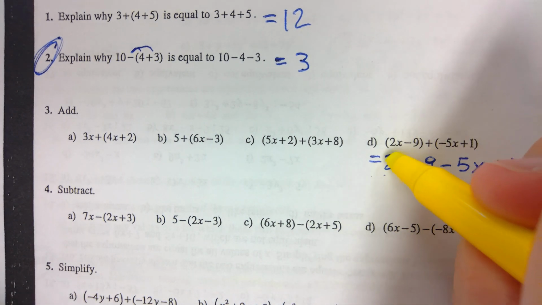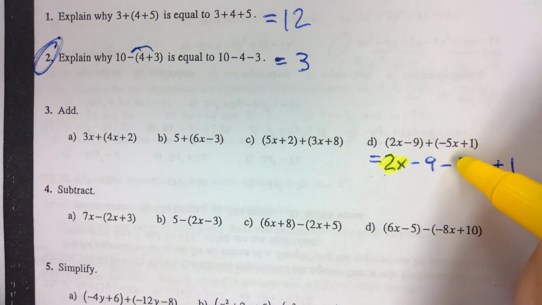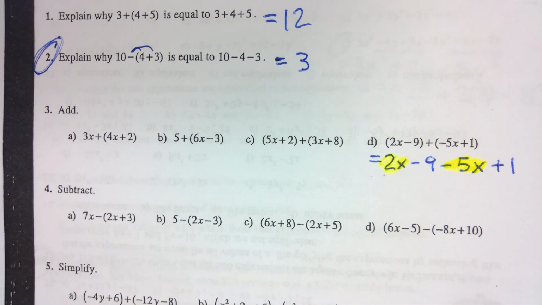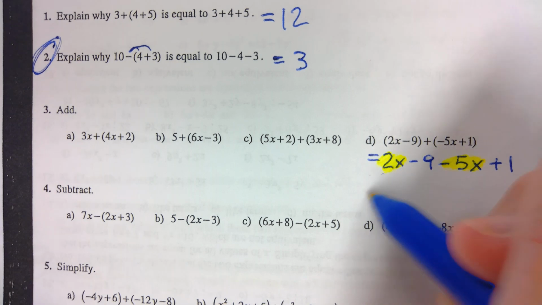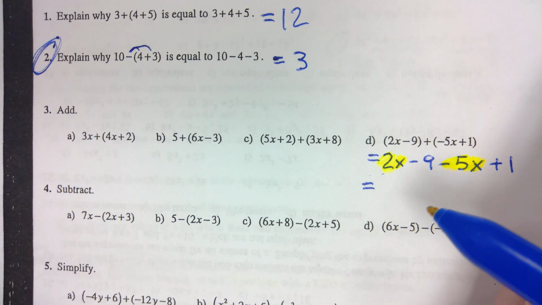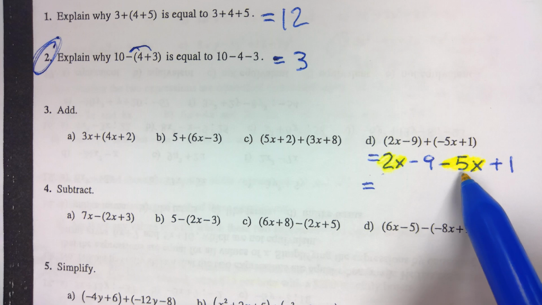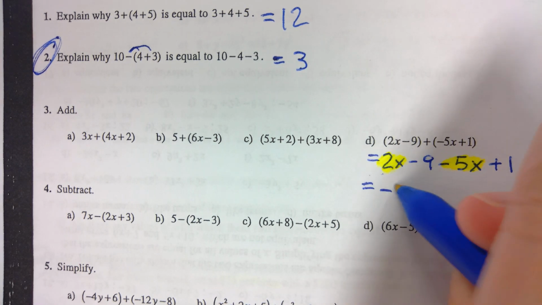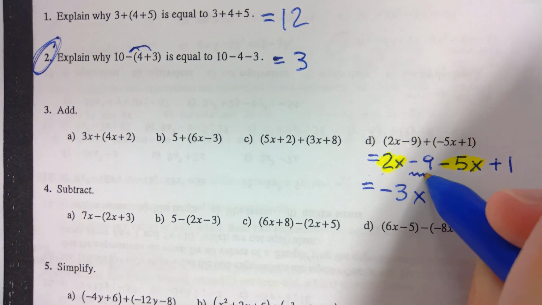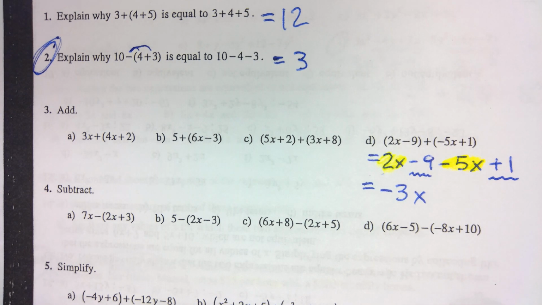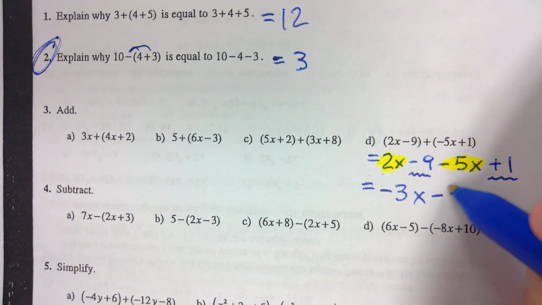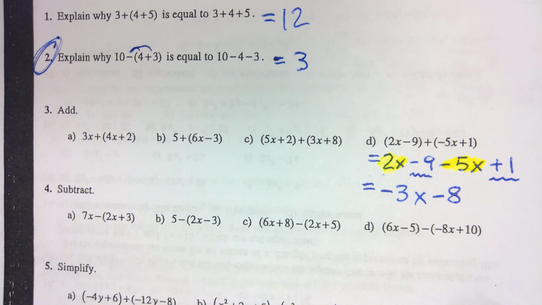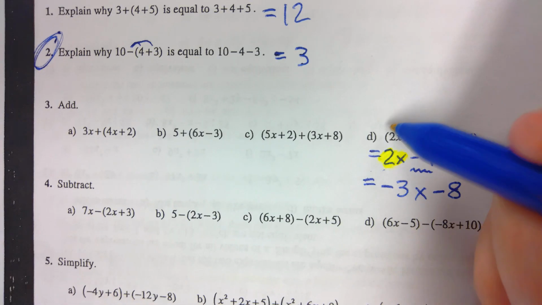Okay, 2x goes with the negative 5x. Remember yesterday we talked about the positive negative coefficient? All right, so the sign goes with it. So 2x minus 5x, what do you get? Aaron? 2x minus 5x? Negative 3x. Perfect. And then what is negative 9 plus 1? Sure. Negative 8. That's it. And that's your answer. All right.